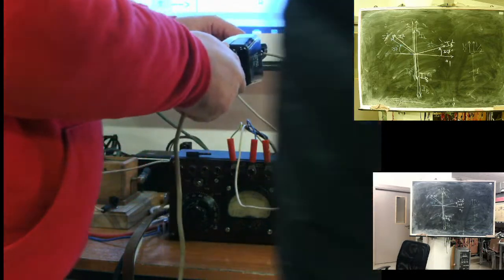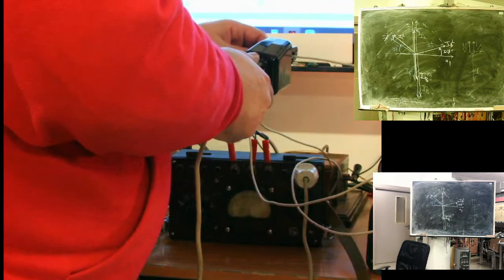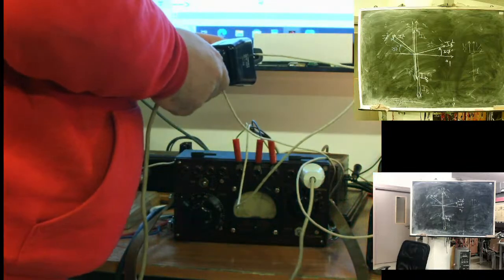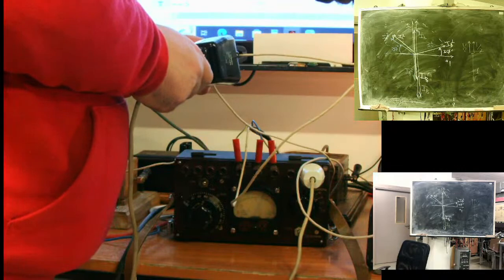It's 2 ohms. And here, in theory, it's a phase, but it's small. It says 5. Yeah, and it's not correct.